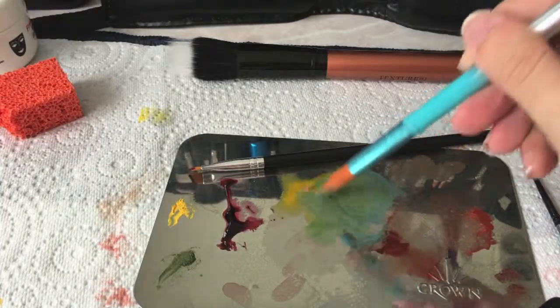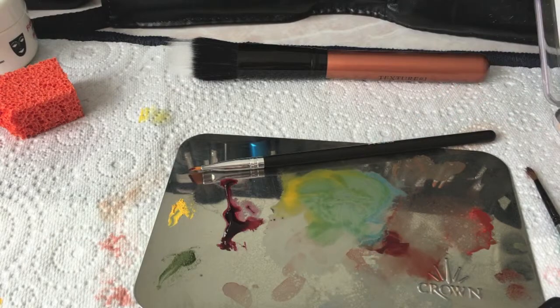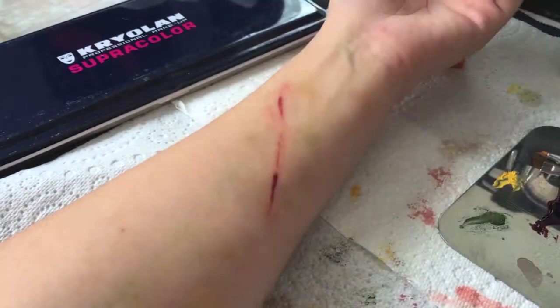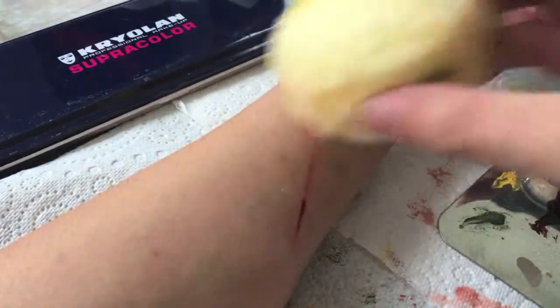I'm just mixing the yellow and blue inks together and adding a lot of alcohol to really thin out the product. And then I'm going to go back in over the wound just so it makes it look like all the infection's coming from that one area.